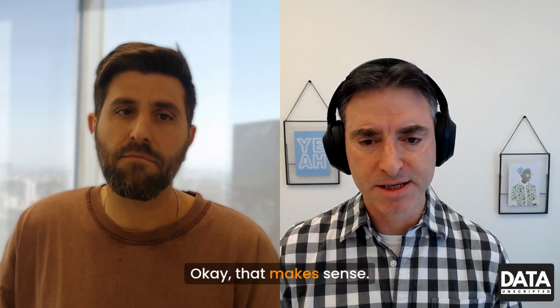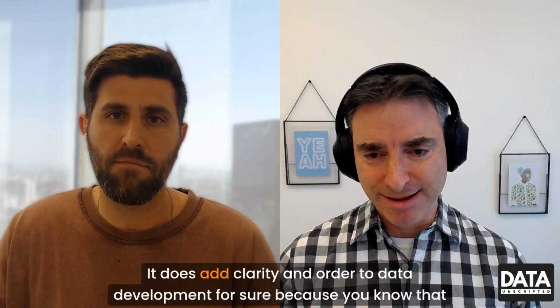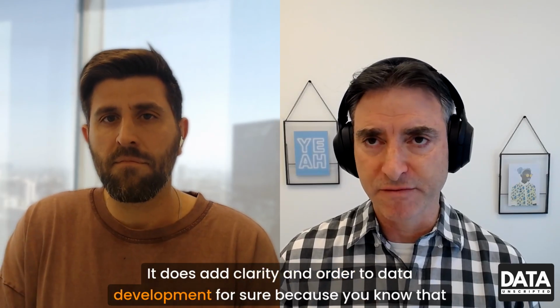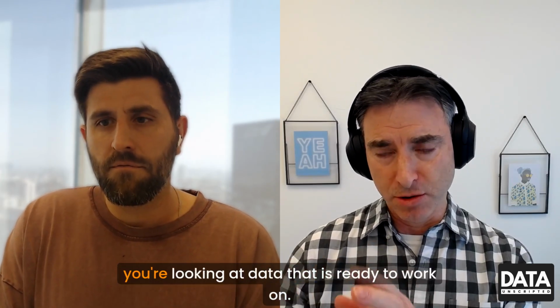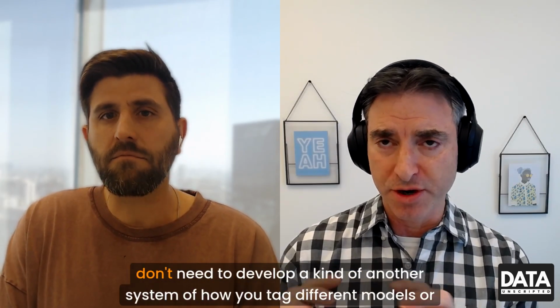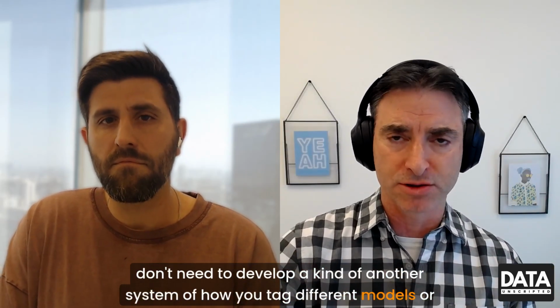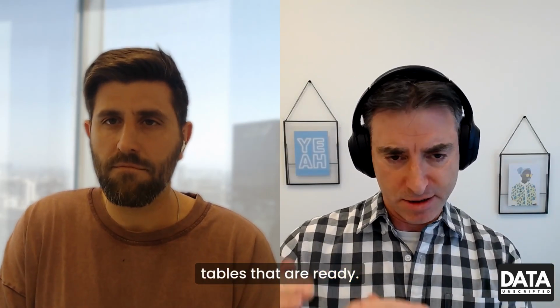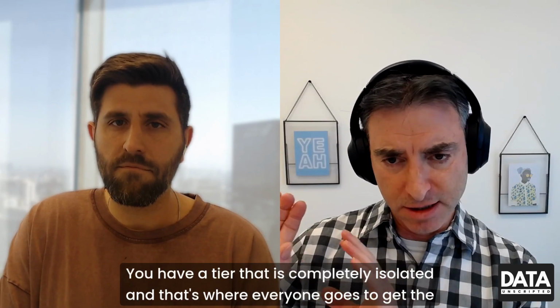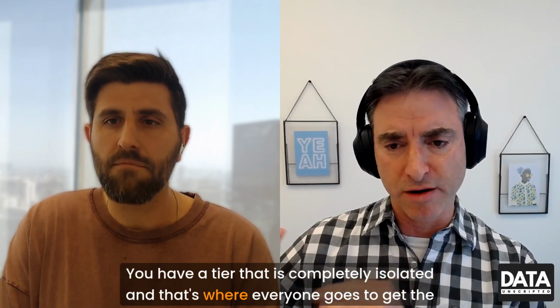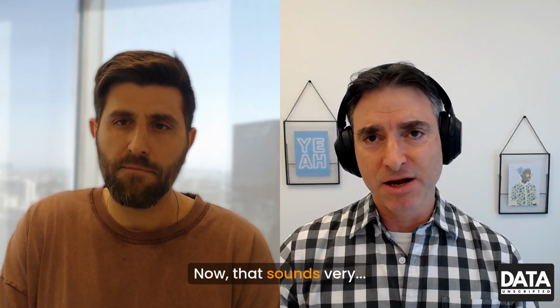Okay, that makes sense. It does add clarity and order to data development for sure, because you know that you're looking at data that is ready to work on. You don't need to develop another system of how you tag different models or tables that are ready. You have a tier that is completely isolated, and that's where everyone goes to get the data. Right, that sounds very reasonable.